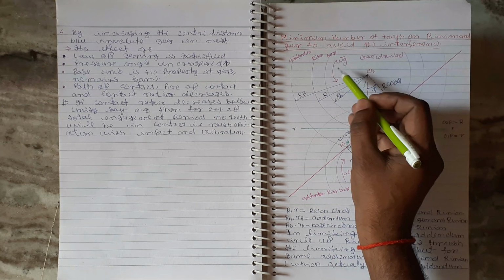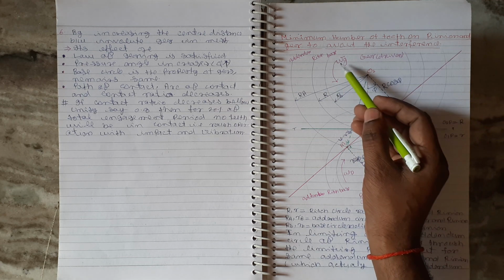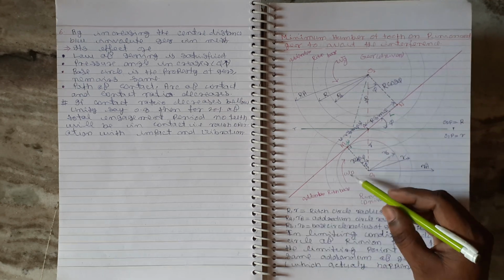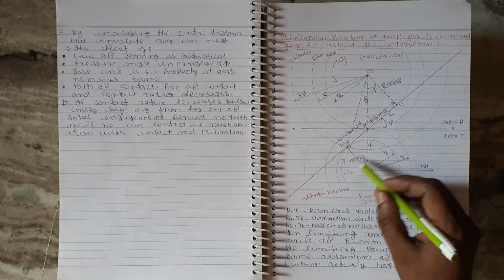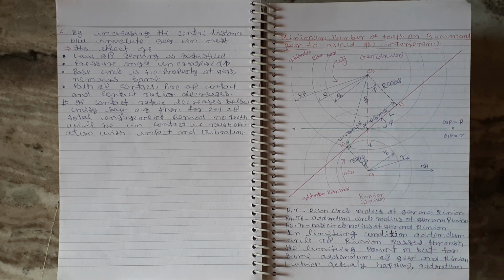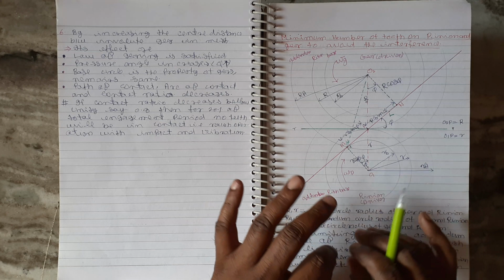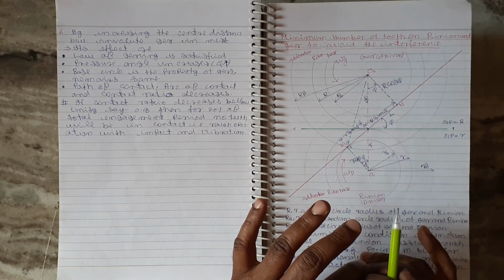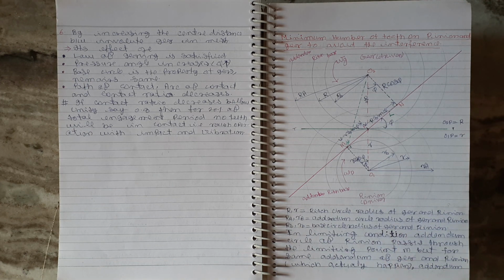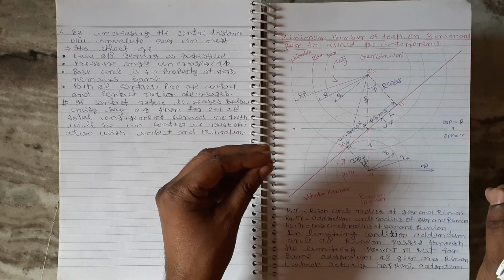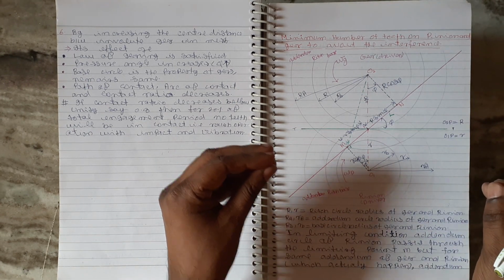Look at here. This gear is rotating with the angular velocity omega g in this direction and this pinion is rotating with an angular velocity omega p in this direction. Now, while discussing the interference in involute gear tooth, I said you increase the addendum circle radius.